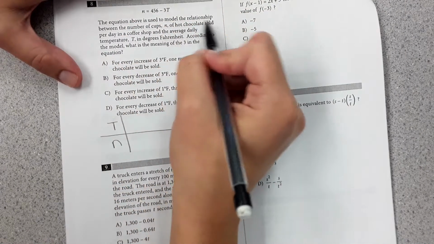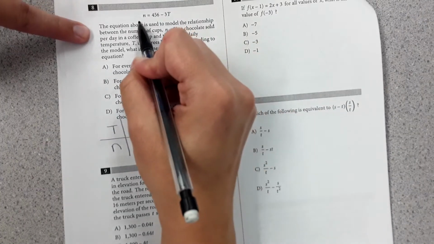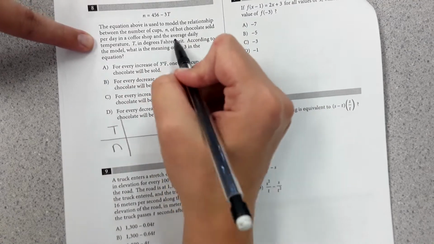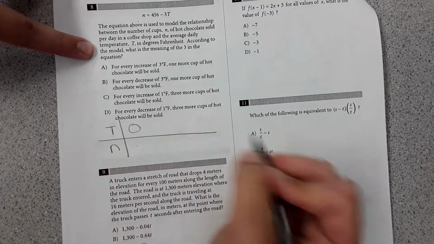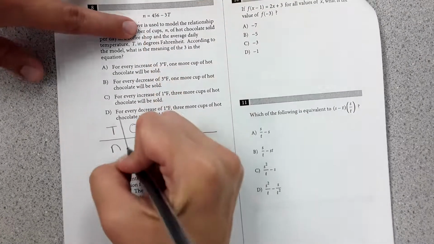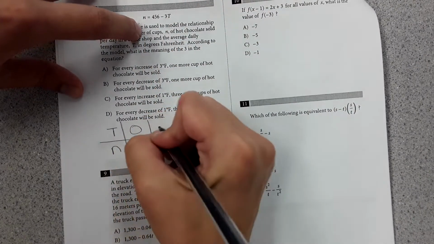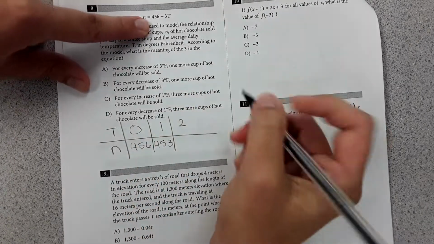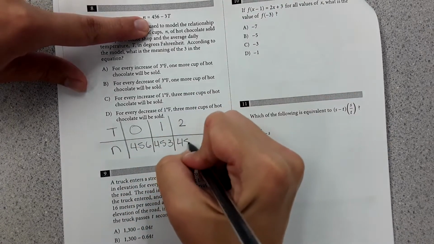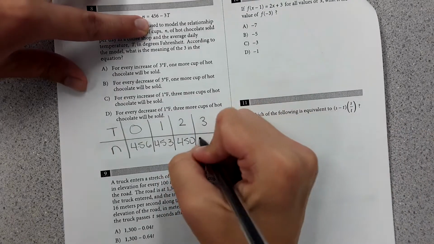The equation above is used to model the relationship between number of cups of hot chocolate sold per day in the coffee shop and average daily temperature. So we're going to plug in numbers for T and see what we get for N. If we plug in 0, we will get 456. If we plug in 1, 453. Plug in 2, we get 450. Plug in 3, we will get 447.